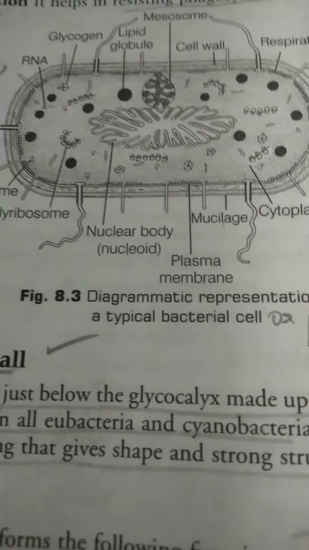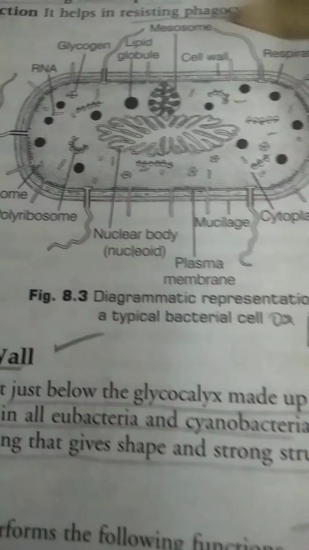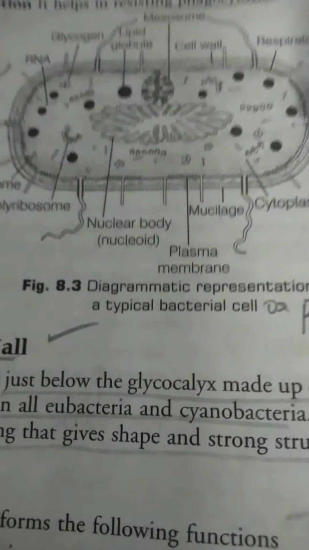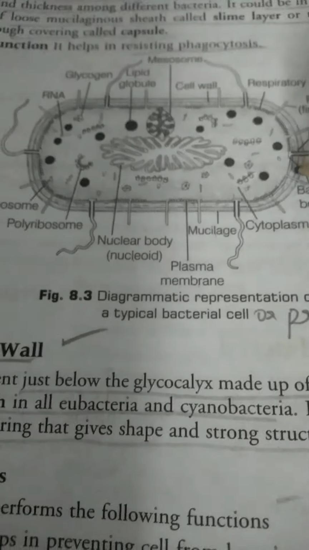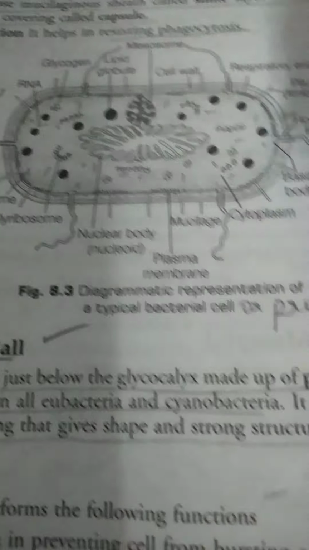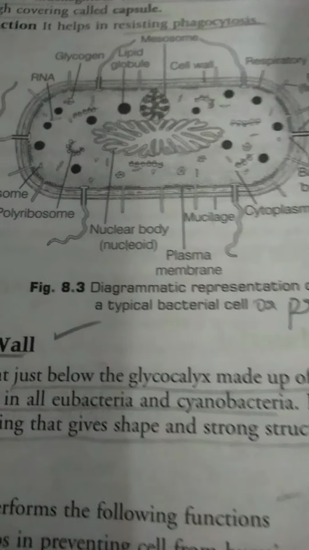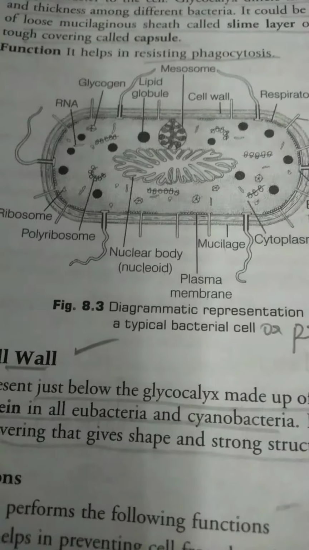Okay. Now, what is the function of this glycocalyx? The function of this glycocalyx is that it helps in resisting phagocytosis. There is no phagocytosis of the bacteria. What do you mean by phagocytosis here? Phagocytosis here means killing of bacteria.